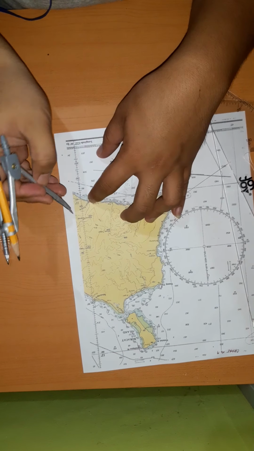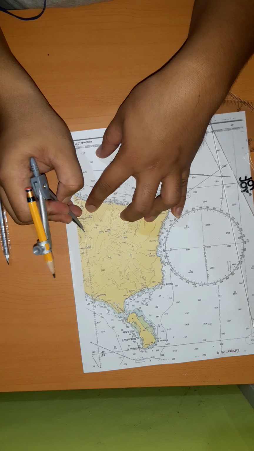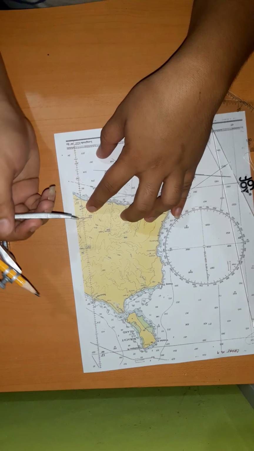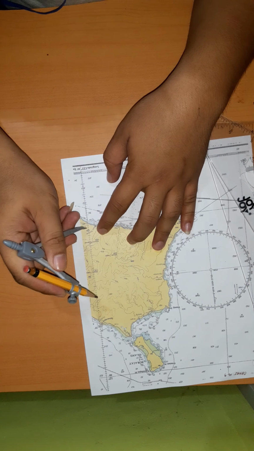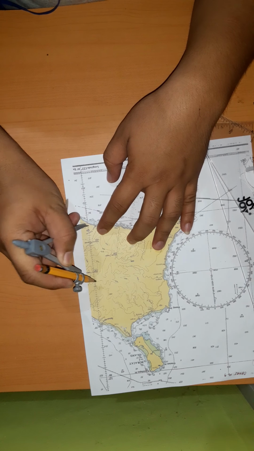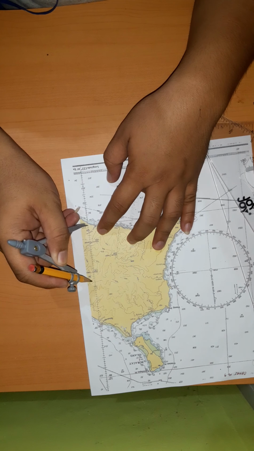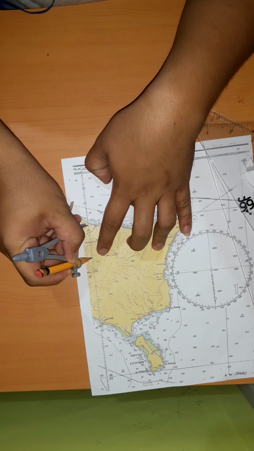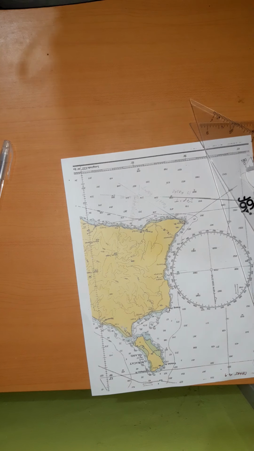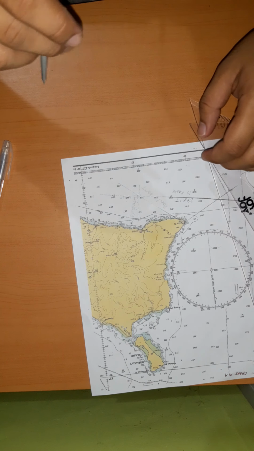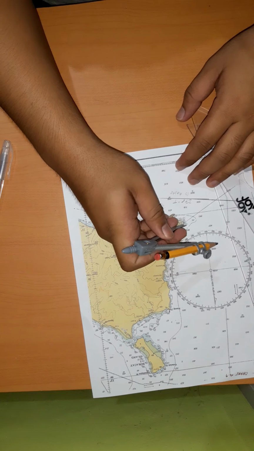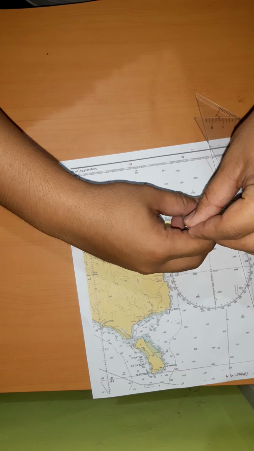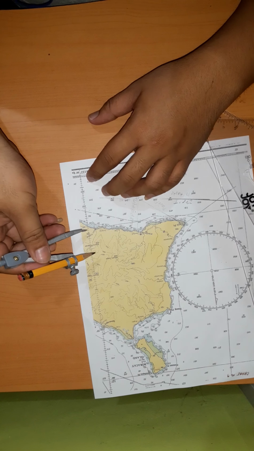This is because 2, 4, 6, 8, 10. So I'm going to scale 1, 2, 3.2, right here. This will be our 3.2 nautical miles, and we put it here from the Pusho Point lighthouse mark, and give this a move.